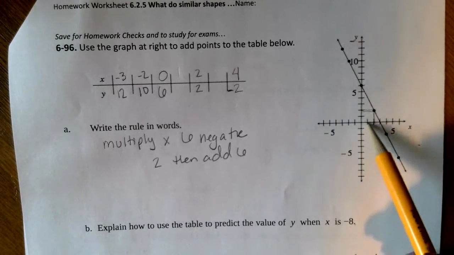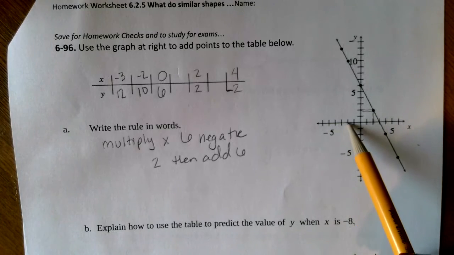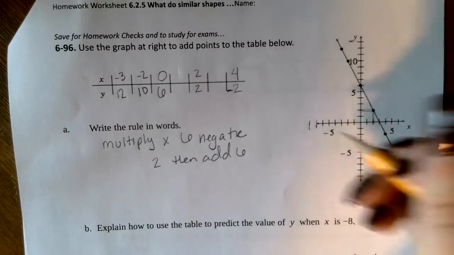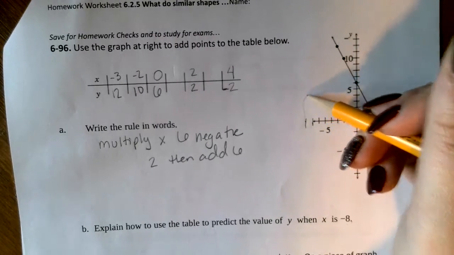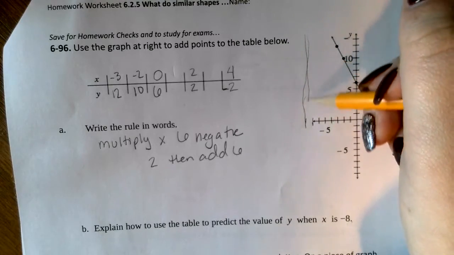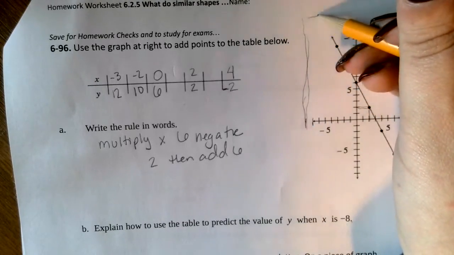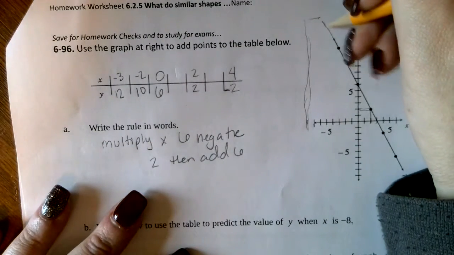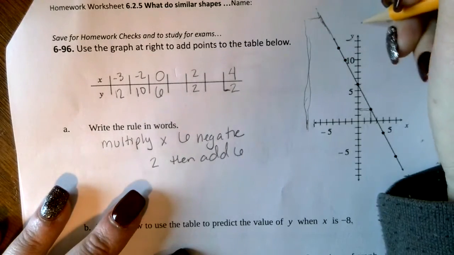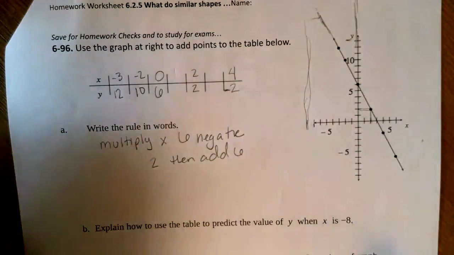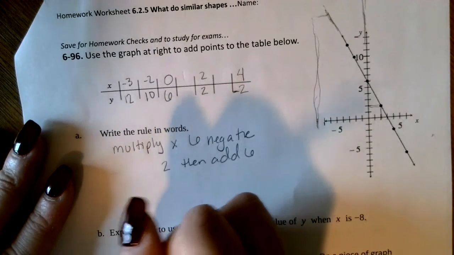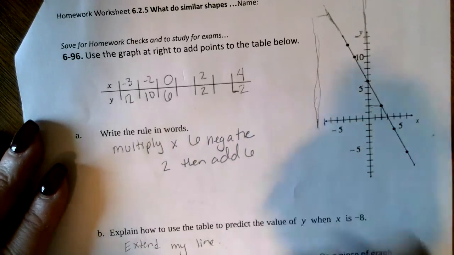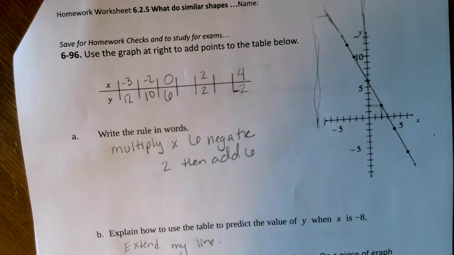So I could come over, right, on my x-axis to -8. So 1, 2, 3, 4, 5, 6, 7, 8. So I could come over, make 8. And then I could estimate, right, by kind of drawing that line up to wherever that, I know it's kind of off the sheet there, but wherever that line would kind of intersect. And I could extend my line, right, and predict where that would match up on my y-axis. So I'm just going to say I can extend my line. Perfect. To kind of estimate. It's just an estimate at that point.